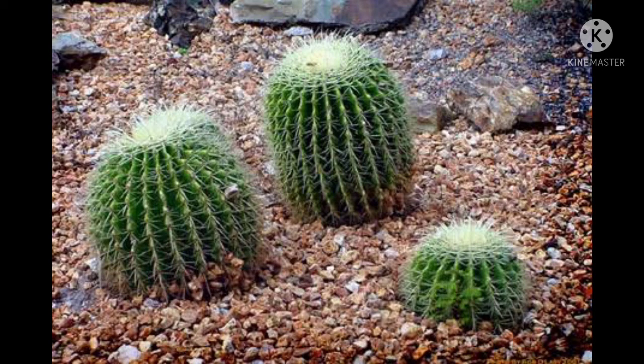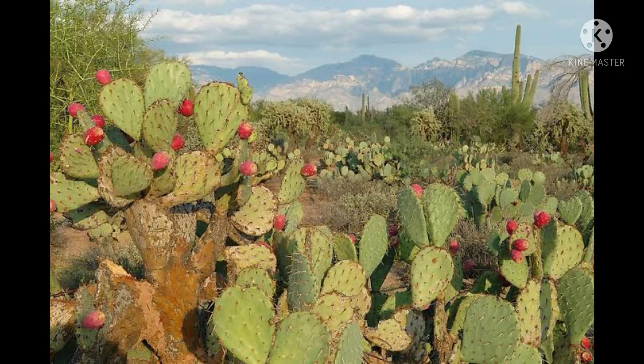Xero means dry and phyta means plants. Their plant's body is adapted to suit high temperature and water scarce conditions. Xerophytes have a very long root system to go deep into the soil in search of water. In plants like Opuntia, the stem is flat, green and thick and does the functions of the leaf. Leaves are reduced to thorns or spines in order to prevent excessive loss of water through transpiration.